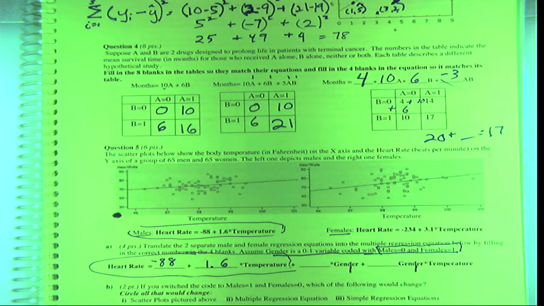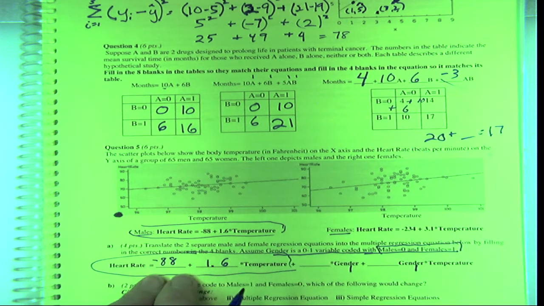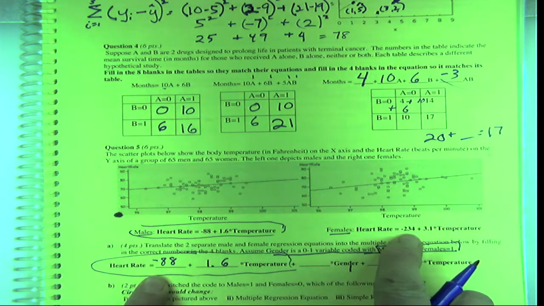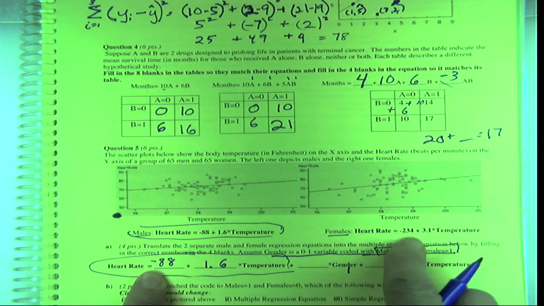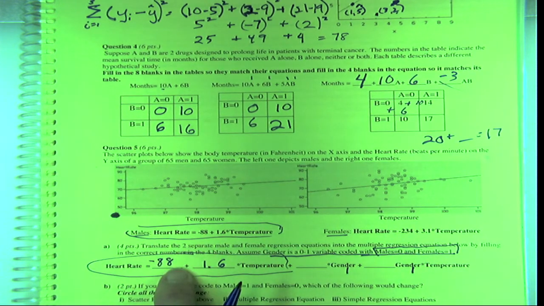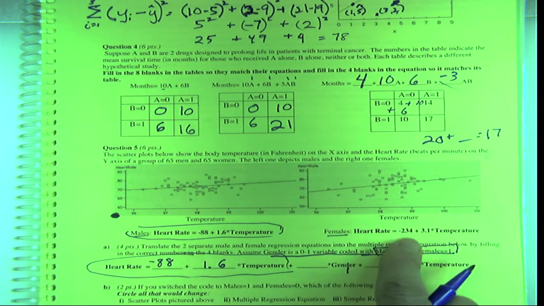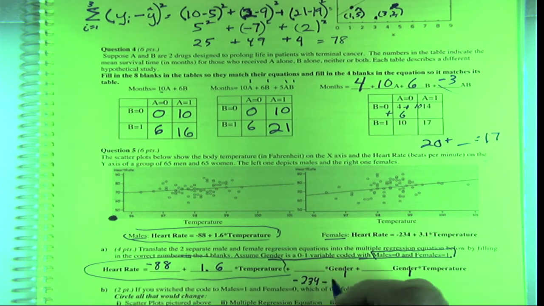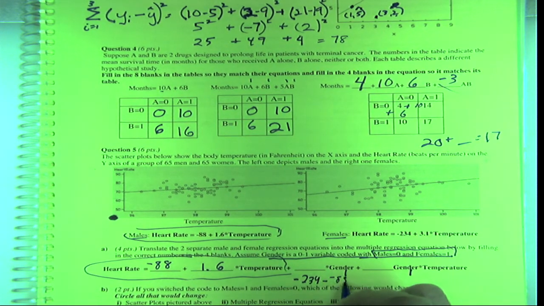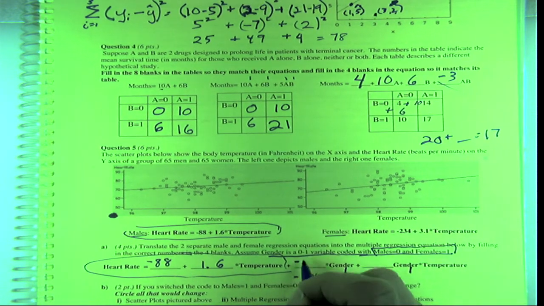So now what we want is to get, instead of negative 88, we want negative 234. So how are we going to get that? Well, do you see negative 88 plus what gives you negative 234? It's just the difference between these two. So negative 88 plus what is going to give you that? That's what you want. So it's just going to be the difference between those two. Negative 234 minus negative 88, and you get negative 146.